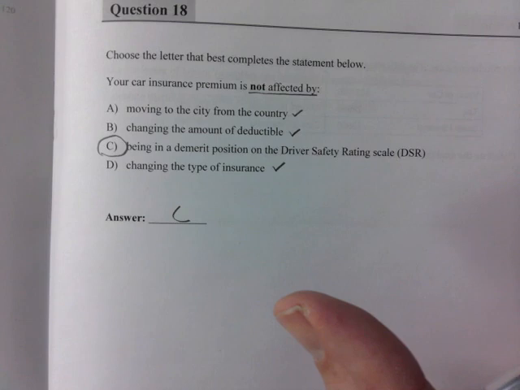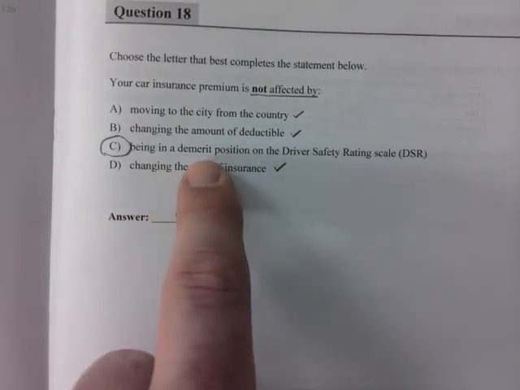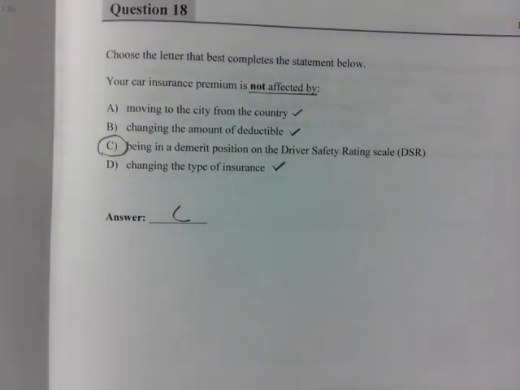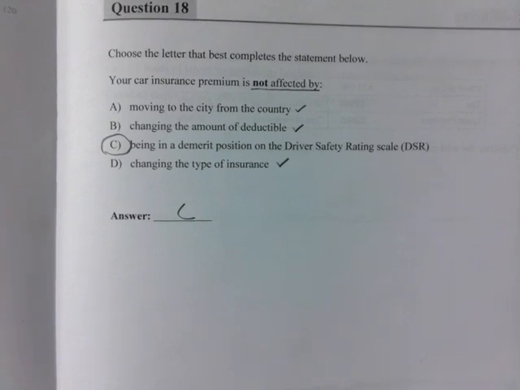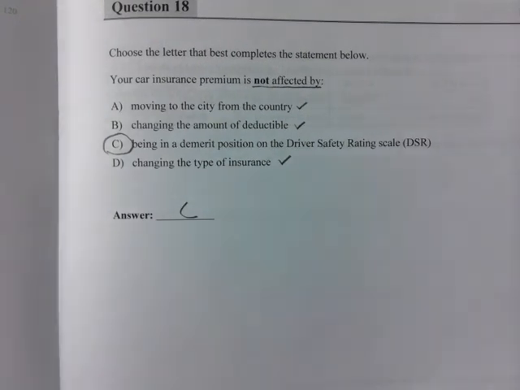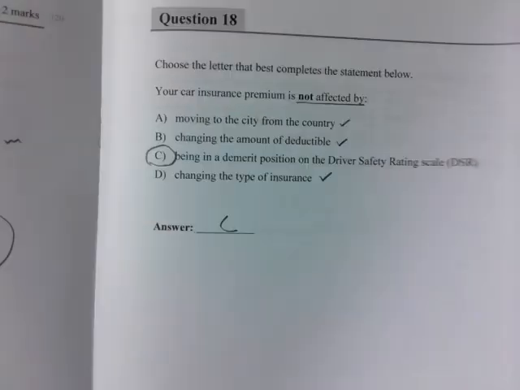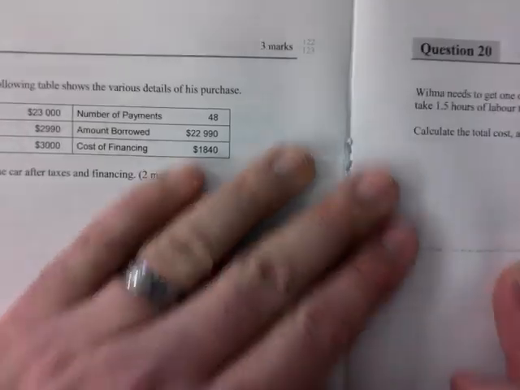I find this not a good question. They should have had something very obvious, because a lot of students would think, obviously, if you have demerits, you pay more. But this is where I would say try to rule out the one that isn't, because we know that these ones change. This one, I guess, doesn't, according to them. Let's keep going.